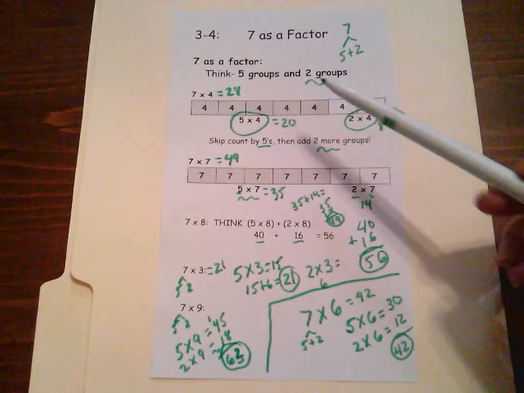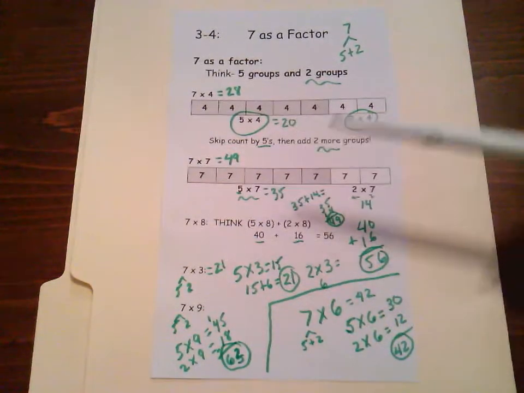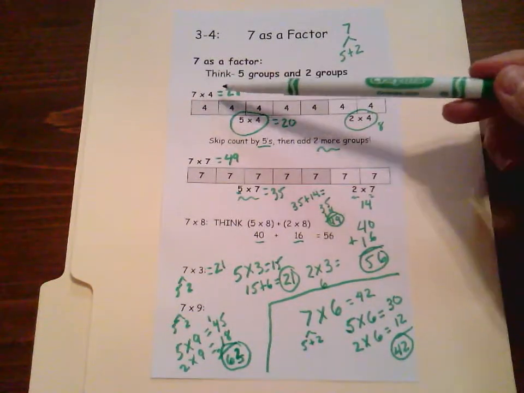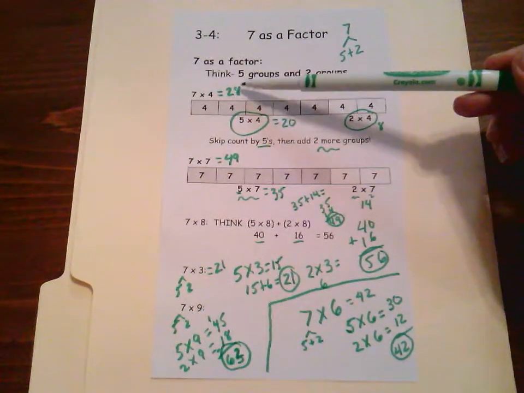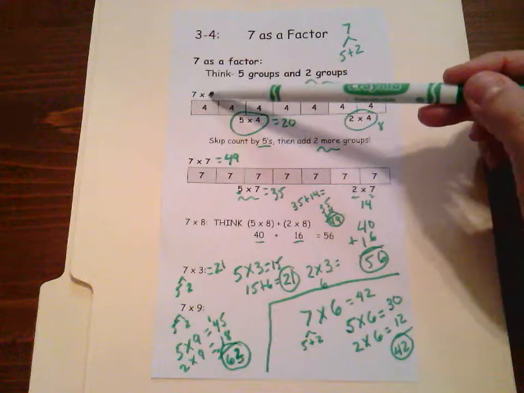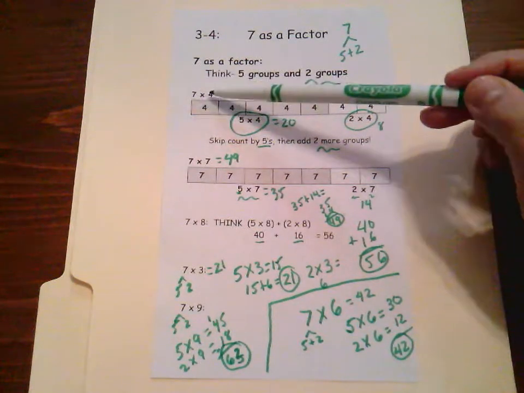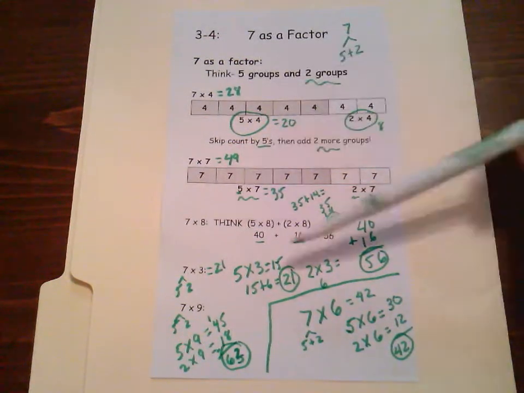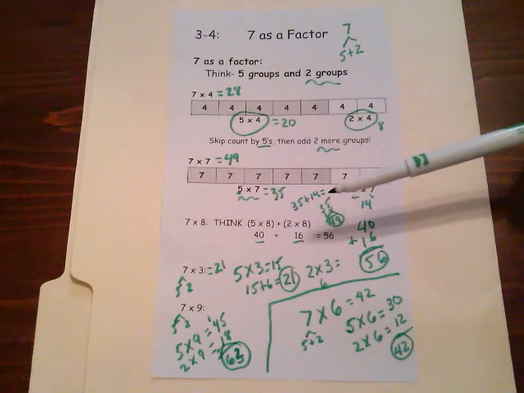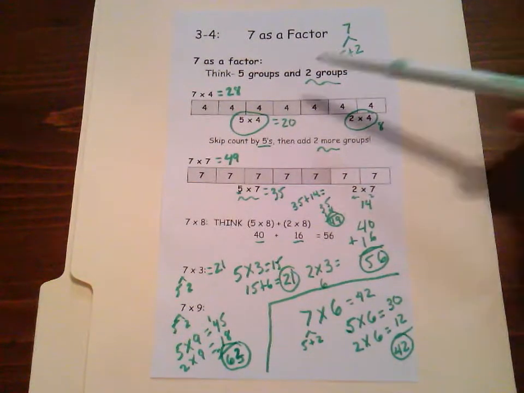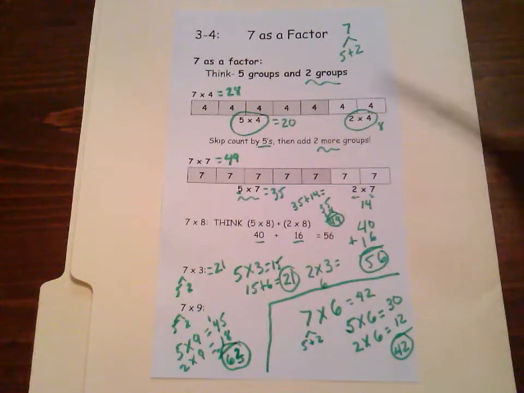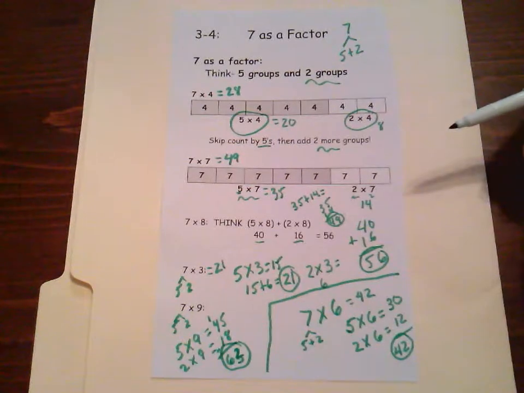Always remember to look at both factors to decide which strategy would be the easiest. For example, 7 times 4, I know I can do my double-double to get my answer. And now I also know I can do a 5 times 4 and a 2 times a 4. So always look at both factors to get your best possible strategy that works for you. Take a moment to look over your notes before you start practicing 7 as a factor, and anytime you get stuck, you can go back and check them out.